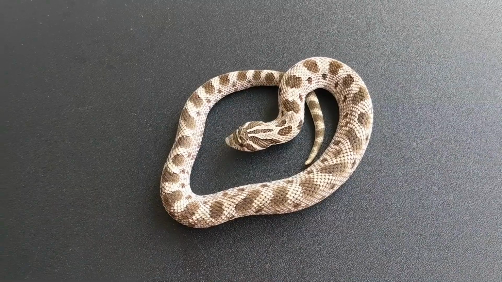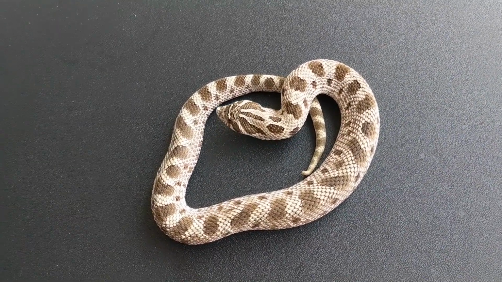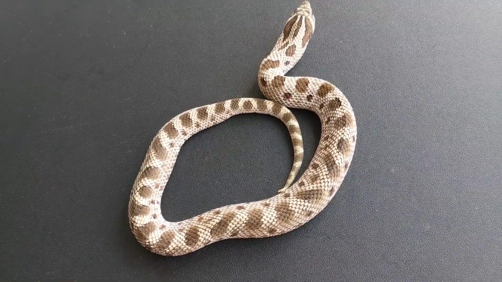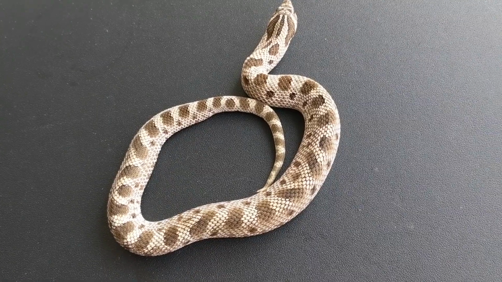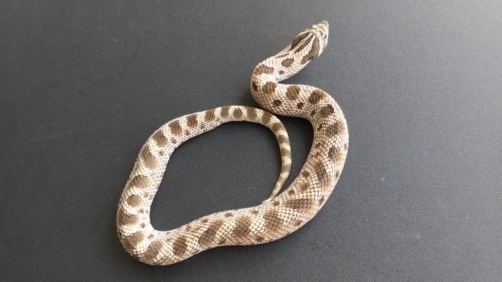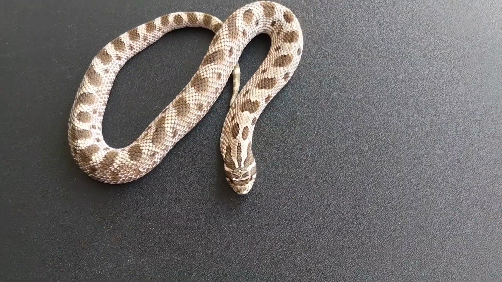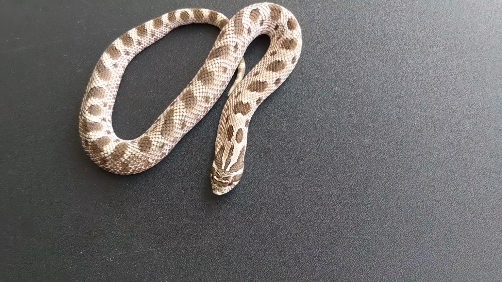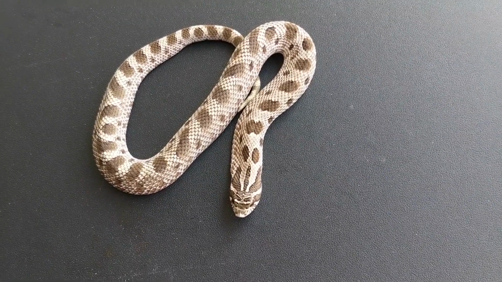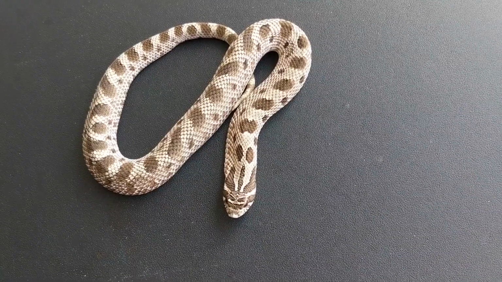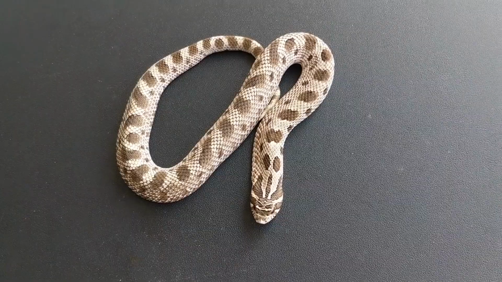His name is Steve, and he is what's considered the anaconda morph. So he's basically a normal, but with a reduced pattern. The conda gene is what's considered an incomplete dominant. That means that he only needs one copy of that trait in order to visually express the mutation. So he either got one copy from his mom or his dad. And whenever you have the conda or the anaconda trait, it reduces the pattern.